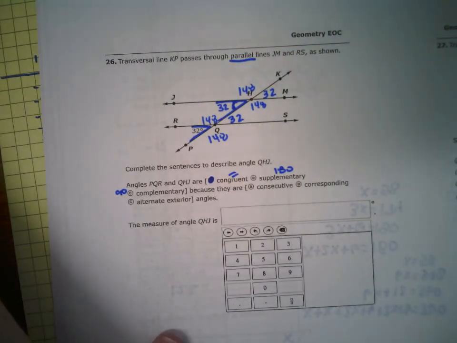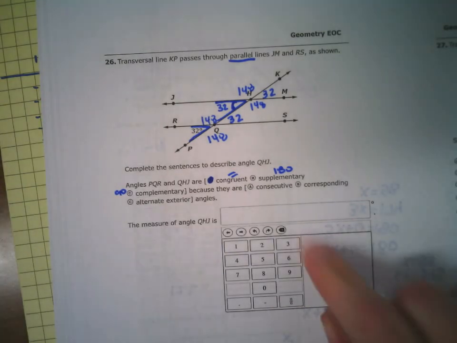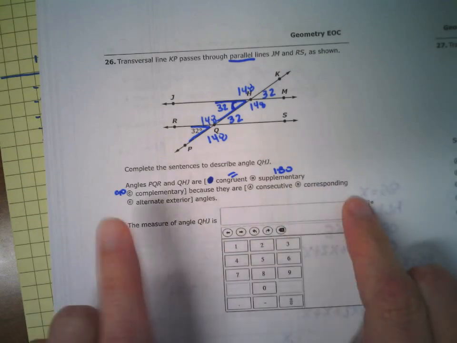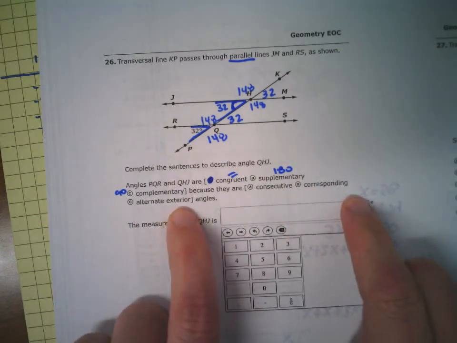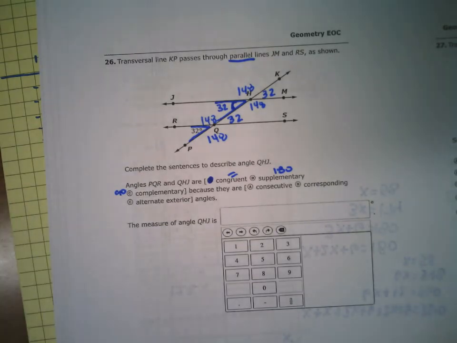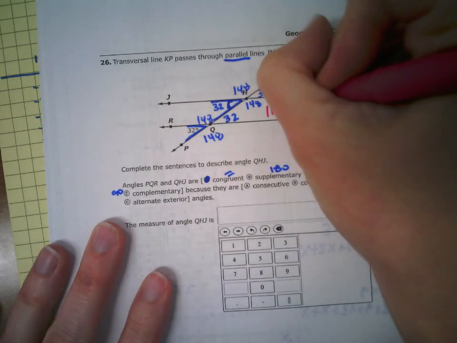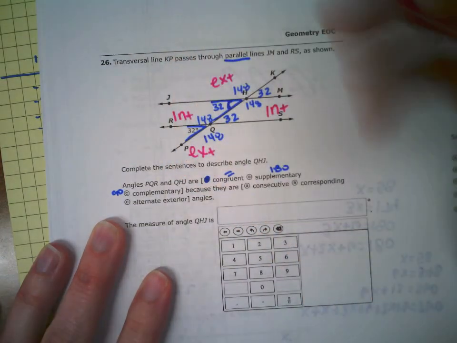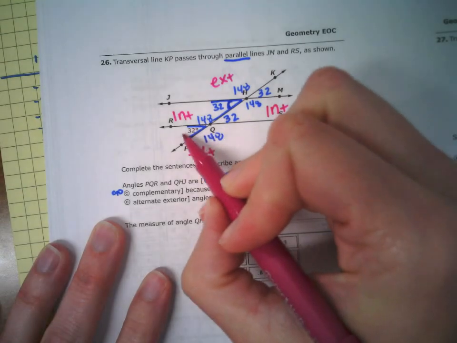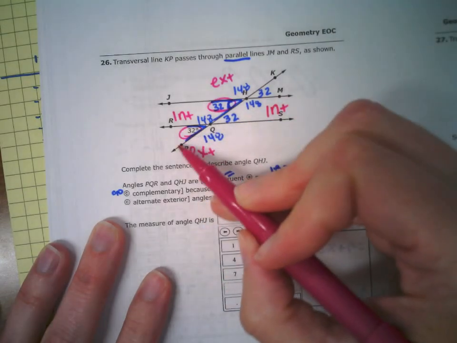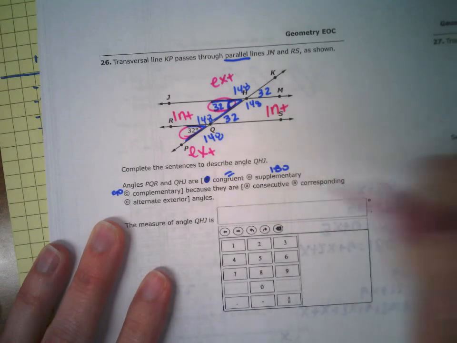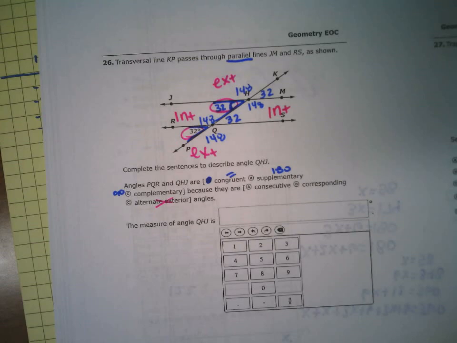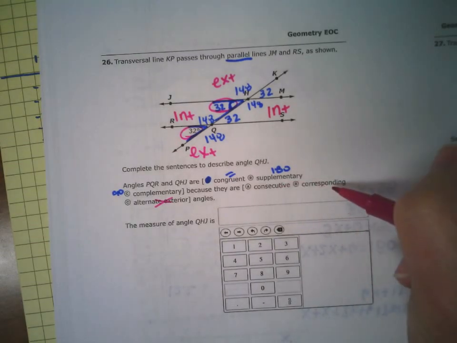Okay, then the second part to this is asking me for a reason. So I have to know, are those angles called consecutive? Are they called corresponding? Or are they called alternate exterior? So remember from all the vocabulary you've done all year, these angles are interior angles. These angles are exterior angles. So if I'm focusing on this one and this one, I have one exterior and one interior. So they can't be alternate exterior. Okay. I have to pick between consecutive and corresponding.